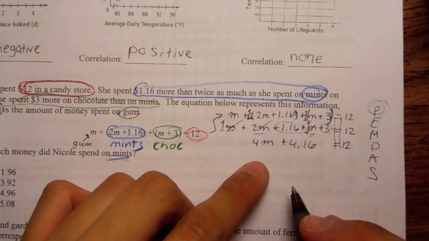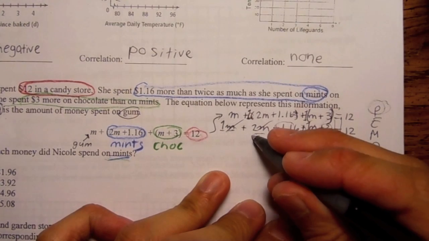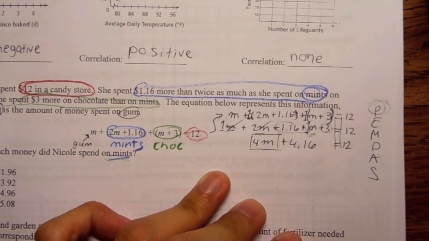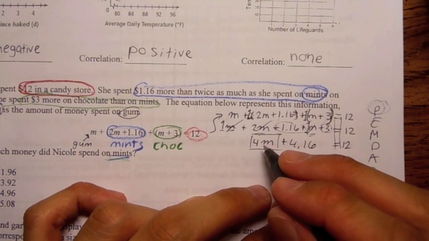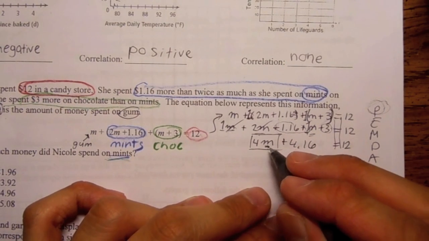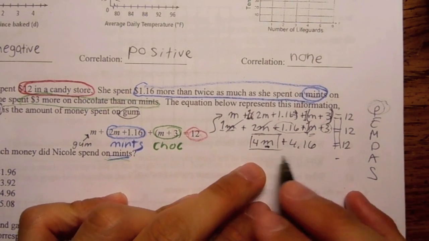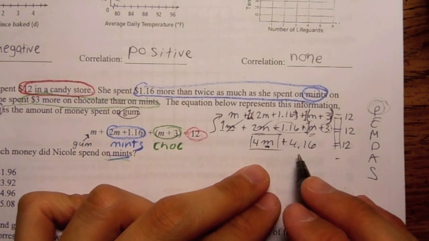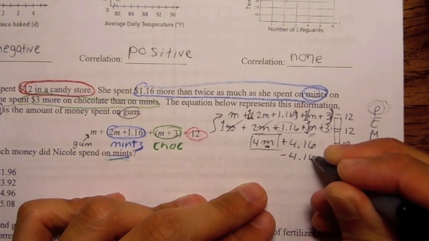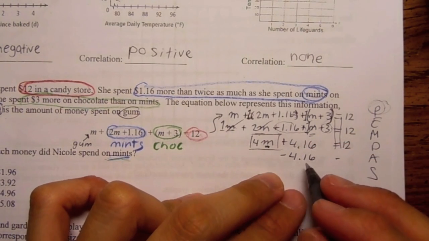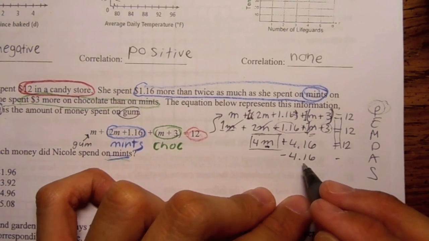Now, hey, you're down to your two-step equation. First step, box in your variable and anything that's attached to it through multiplication or division. Now, we want to get this quantity by itself. We want to ultimately get m by itself. We want to solve for m. So thinking outside the box, I need to do the opposite operation. I need to get rid of this $4.16. And to do that, I subtract it. Because they added $4.16, I subtract it.